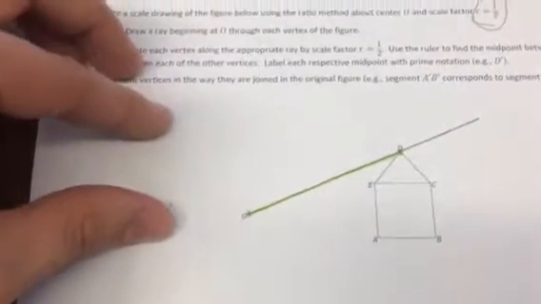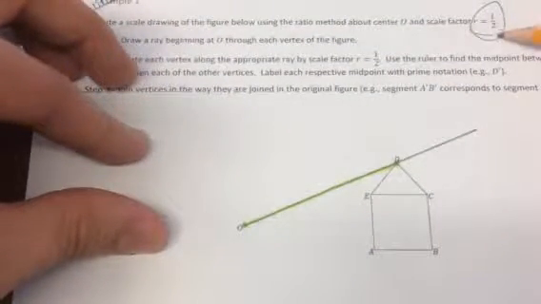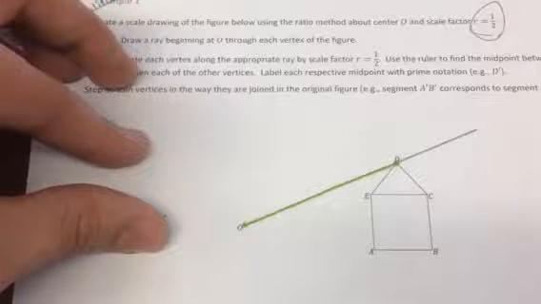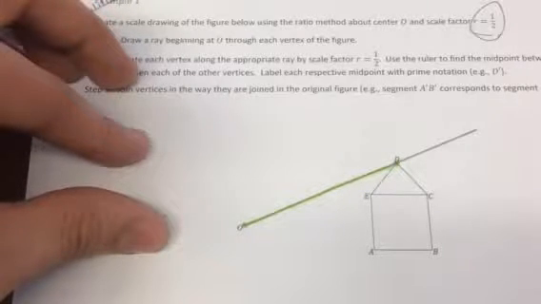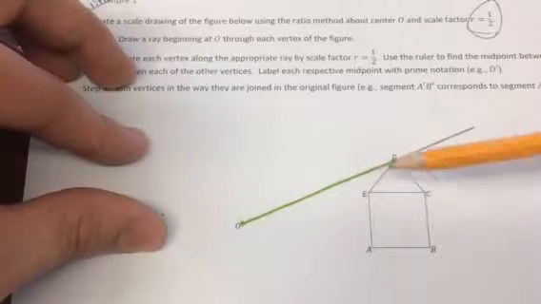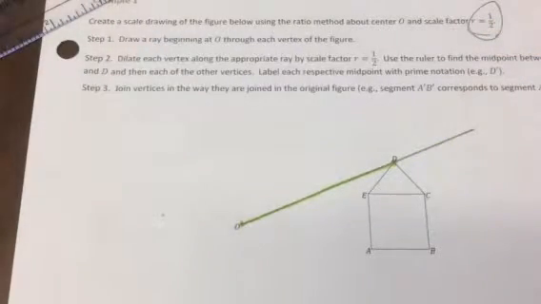And what they want us to do is to get this scale factor of 1/2, as seen up here by the pencil. So we're going to do our perpendicular bisector, and we're going to bisect this segment, the one in green, in half. All right. So let's go ahead, grab your compass. I'll give you a second to do that. All right, hopefully you grabbed it already. So here we go.